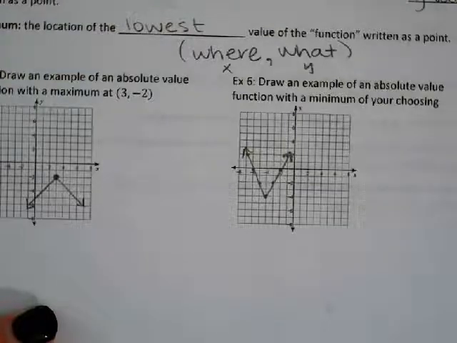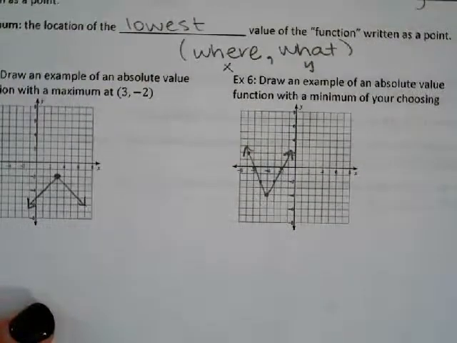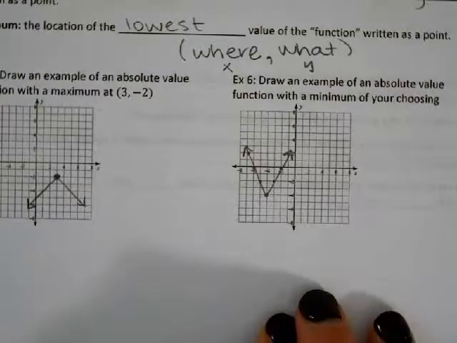Let me look at Canvas real quick. Okay, so for that packet, do 22 through 27. So just a few problems. It has some that I believe have the vertex, maybe, and then some that have increasing, decreasing, and max min. So just a few little problems.